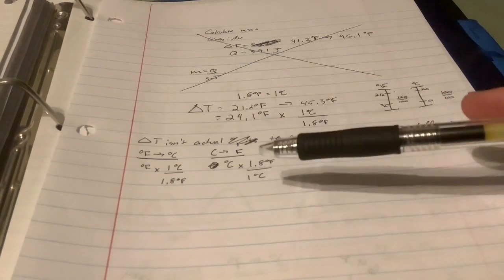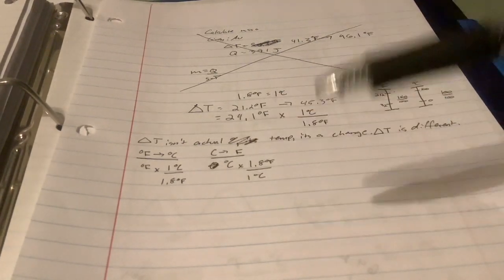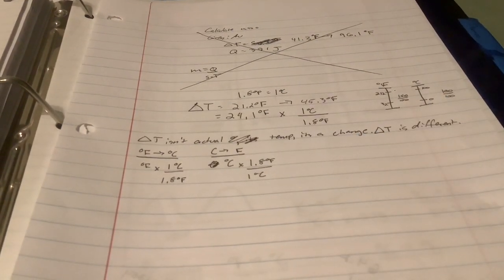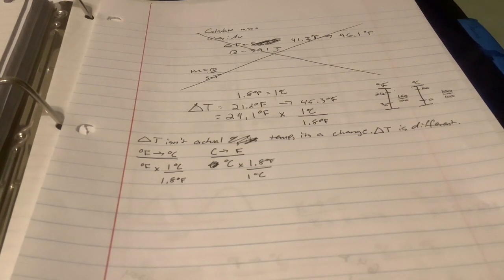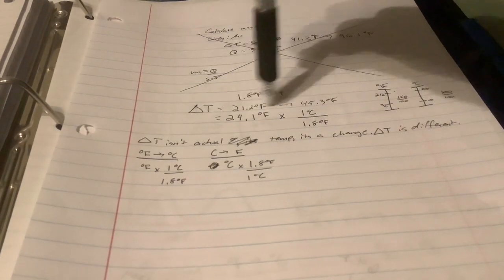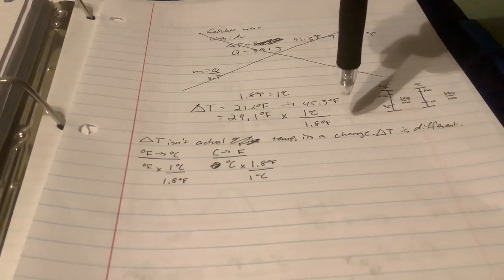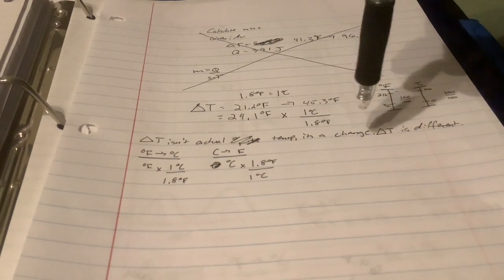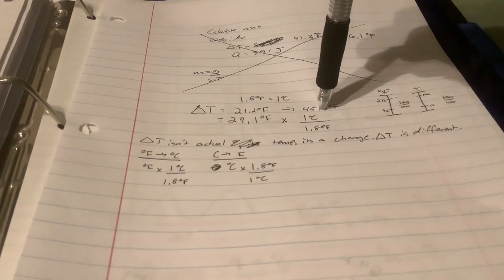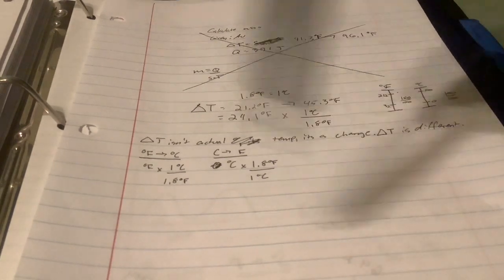And you see that down there to go from Fahrenheit to Celsius, Celsius to Fahrenheit. That's only if he's asking you to convert delta T into Celsius. Okay? Just know that. So what you gotta do for this, just convert this into Celsius, and then convert that also into Celsius, and then you can do normal delta T from there.